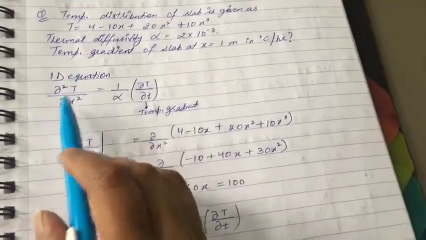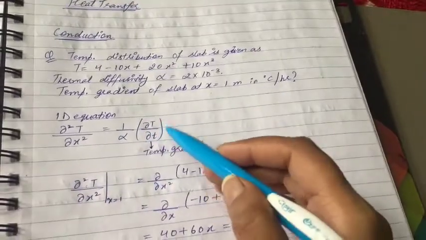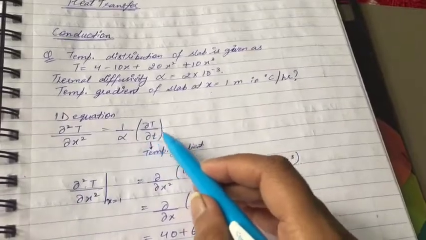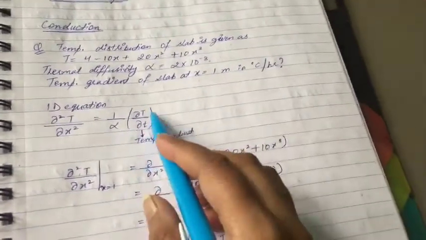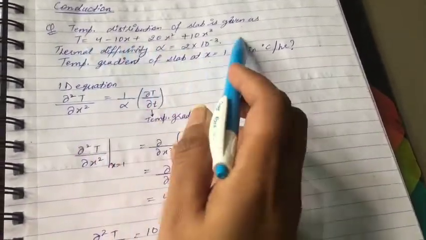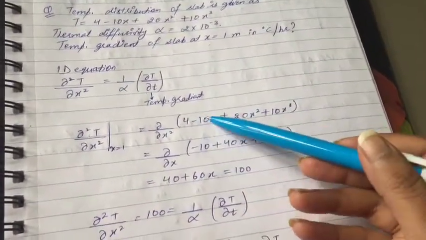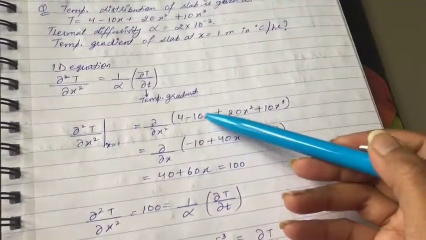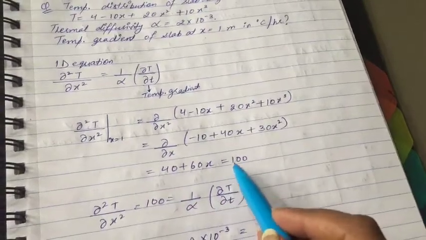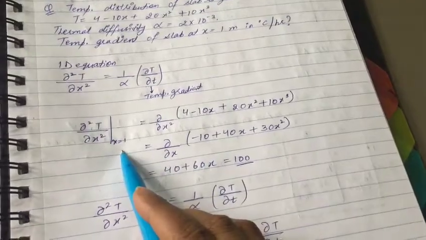So our one dimension equation is del square T by del x square is equal to 1 by alpha del T by del t. Here T is temperature and small t is our time. This is the temperature gradient. The temperature profile is given, so using this equation we are going to double differentiate it, and then we get del square T by del x square, which is equal to 100 at x is equal to 1.